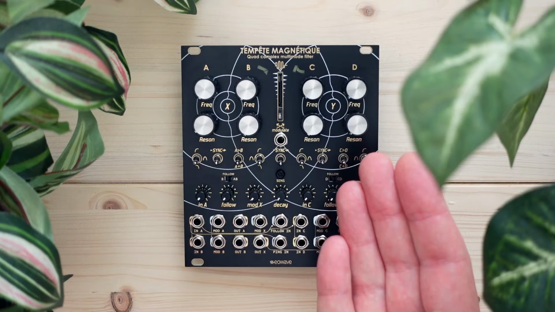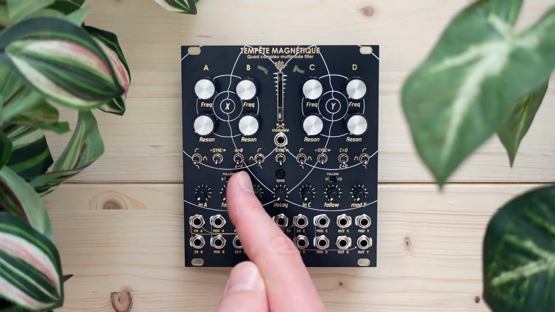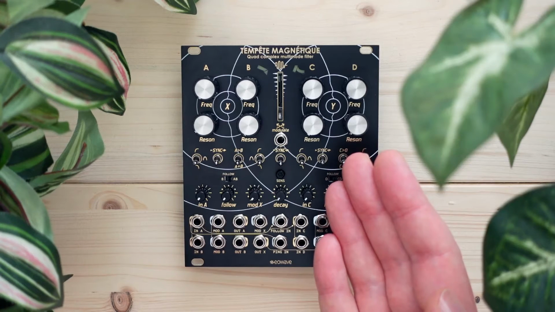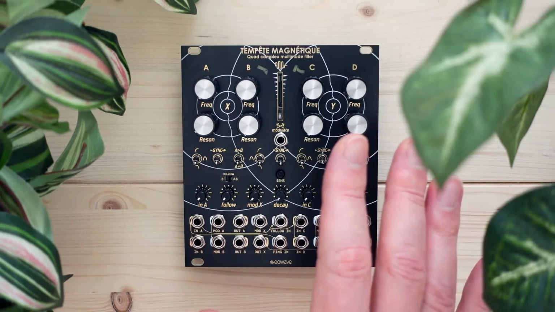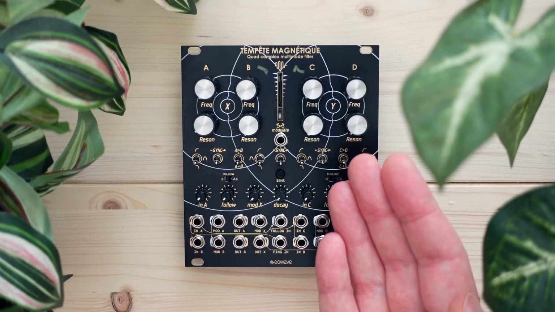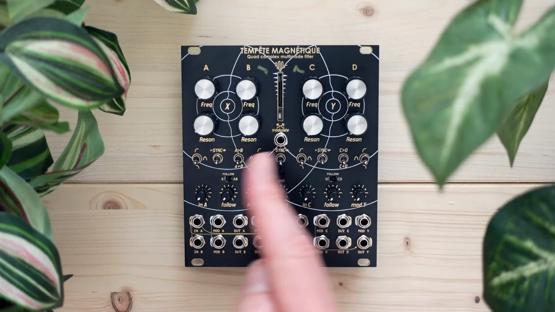How the filters in each pair are used is set by this switch. It can either chain the filters in series, meaning the output of the first is sent to the input of the second, or in parallel, meaning the input of the first filter is sent to both filters at the same time. Each pair has a sync switch.